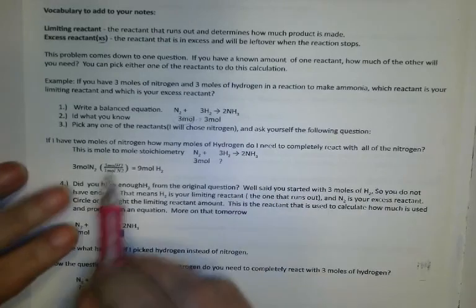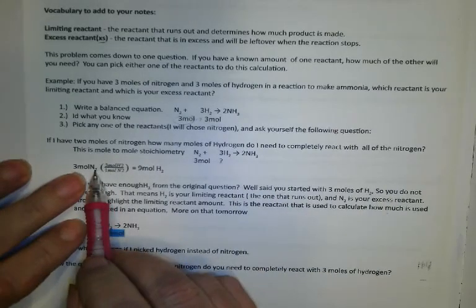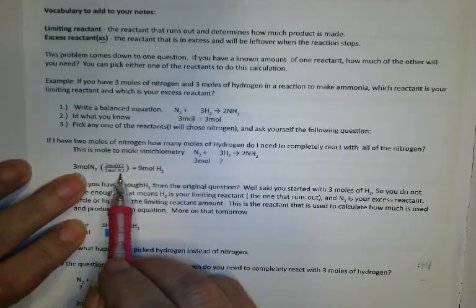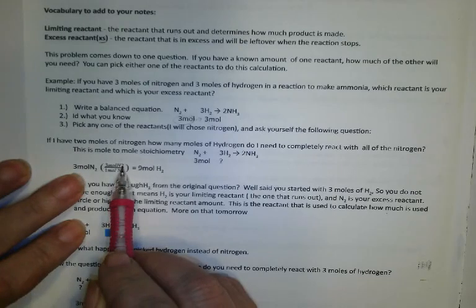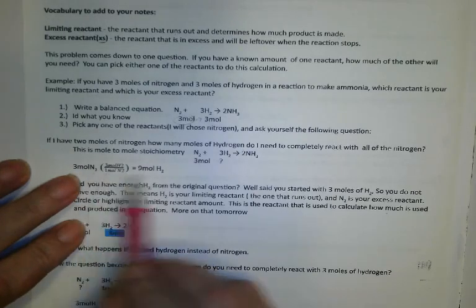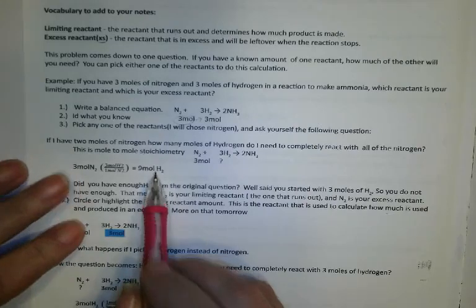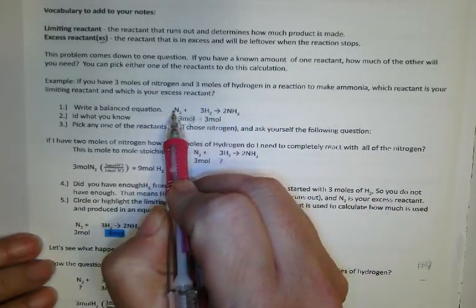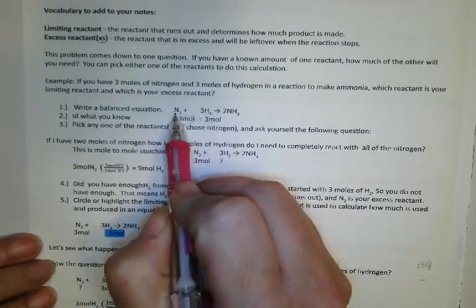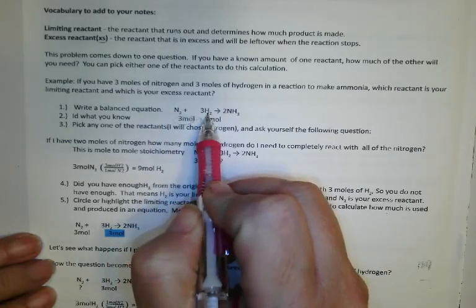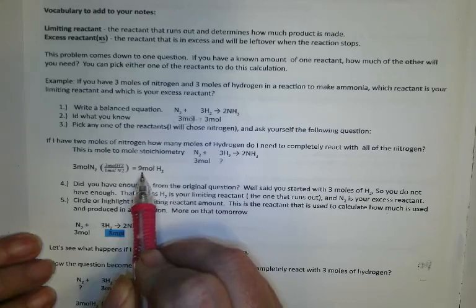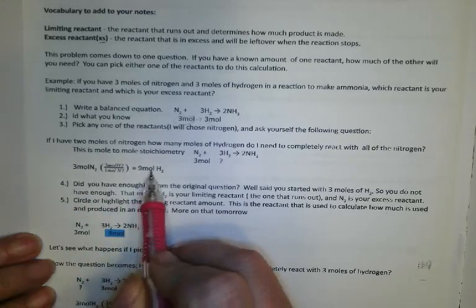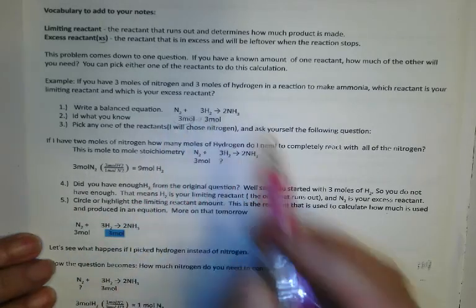Okay, so I have my 3 moles. I get rid of my moles of nitrogen, and I go to my moles of hydrogen, and it turns out for 3 moles of nitrogen, I need 9 moles of hydrogen. It's a 3 to 1 ratio. See, I have 1 mole there and 3 moles of hydrogen. So I need 3 times as much hydrogen. So does it make sense that that's 9? Well, I started with 3, and that's 3 times as much, a 1 to 3 ratio.